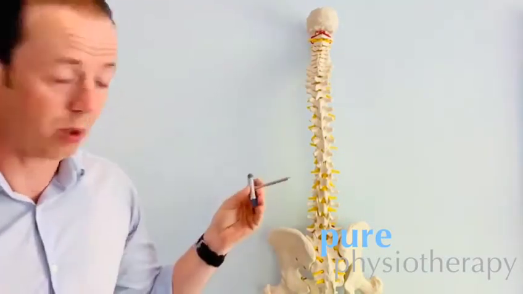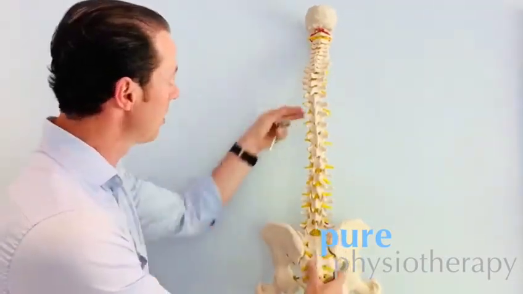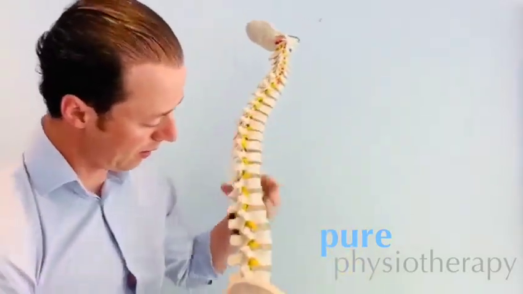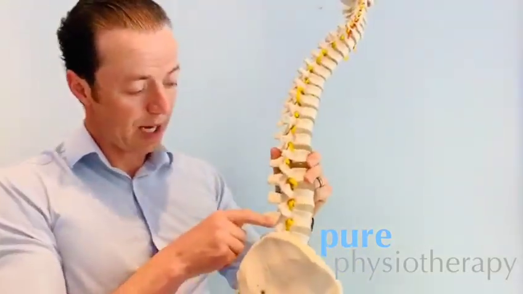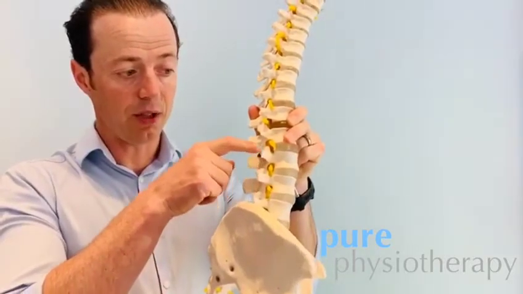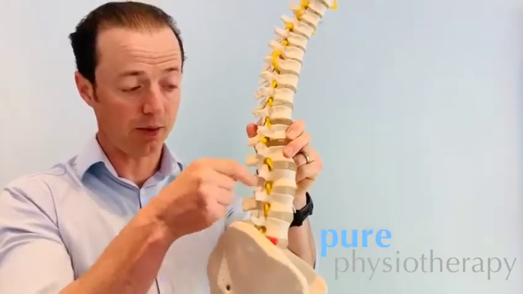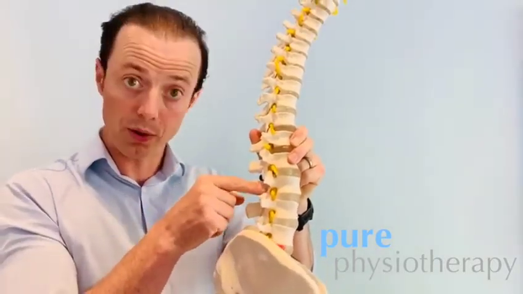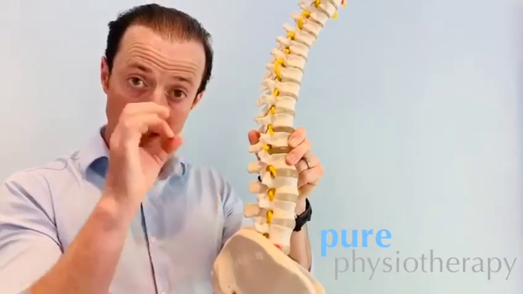If I show you on the model here, I'll take this off and show you. Each different vertebra has a nerve exiting from it, and the hole the nerve comes from is called the lateral foramen, the lateral hole.